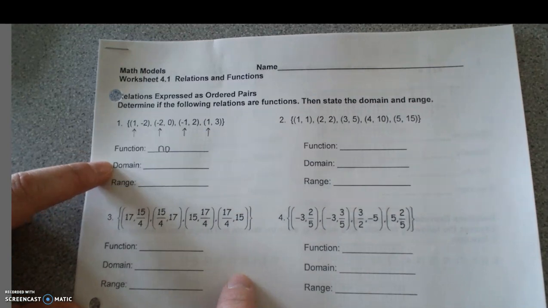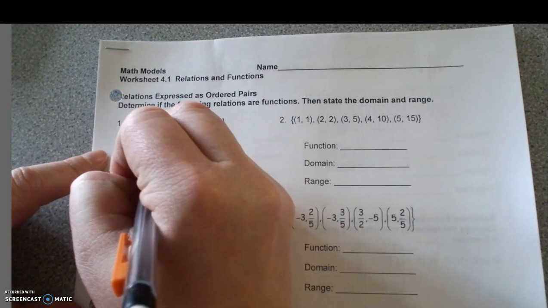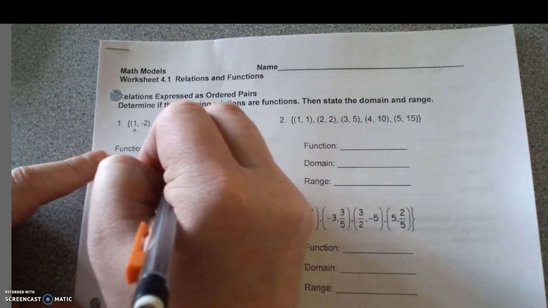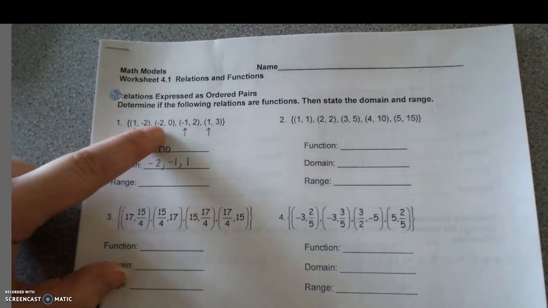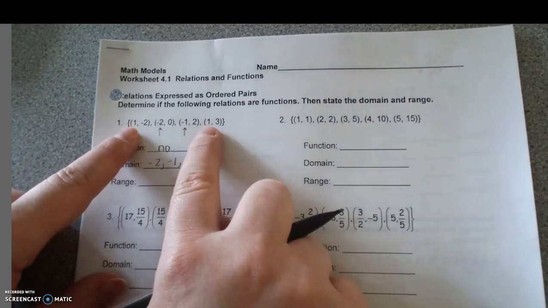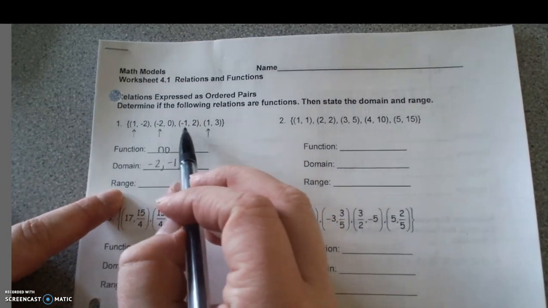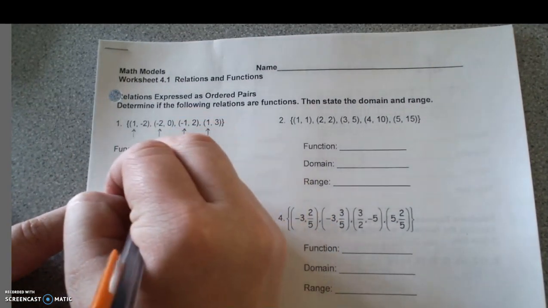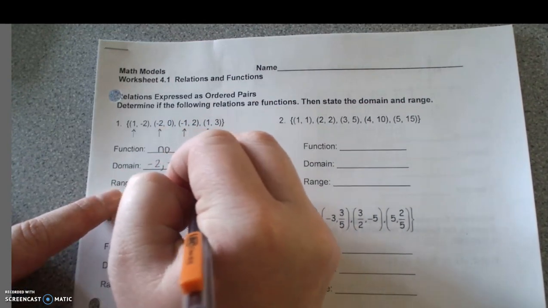For discrete functions, the domain is just your x values. So I'm going to list them in order: -2, -1, 1. That's all my x values. I didn't repeat my 1, I know it repeats. And then my range is all my y values. So I have -2, 0, 2, and 3.